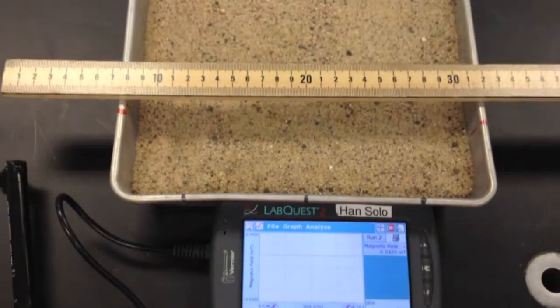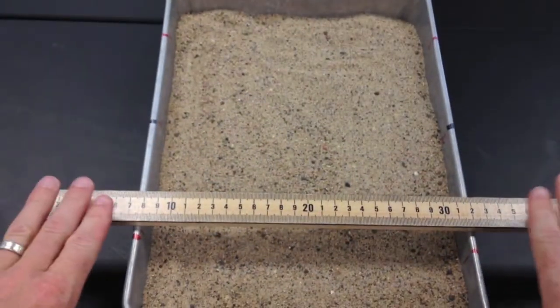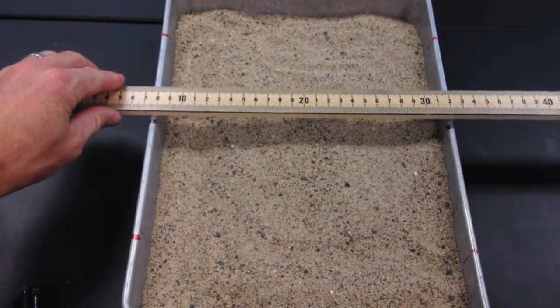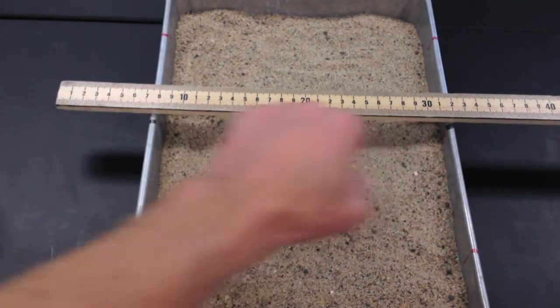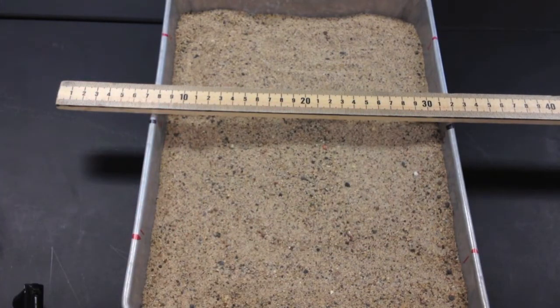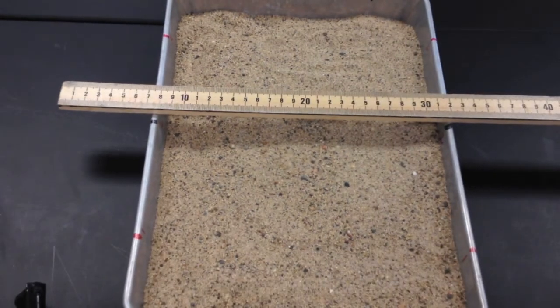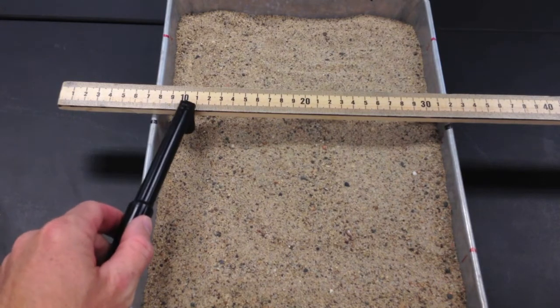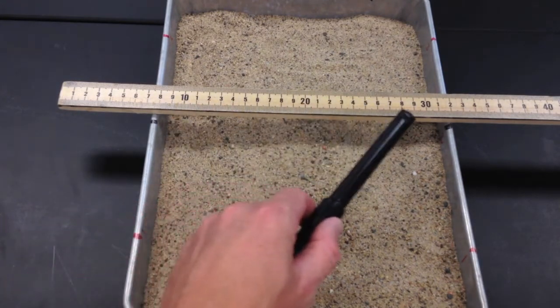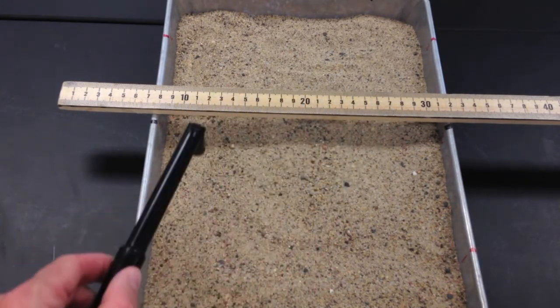So I'm going to go ahead and move my ruler over transect line number 2, which is in the middle of the sandbox. And I know this is tedious, but go ahead and take your readings now the same way from 10 to 30 over transect number 2.